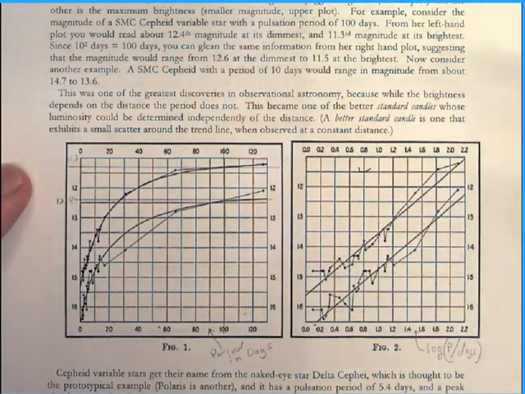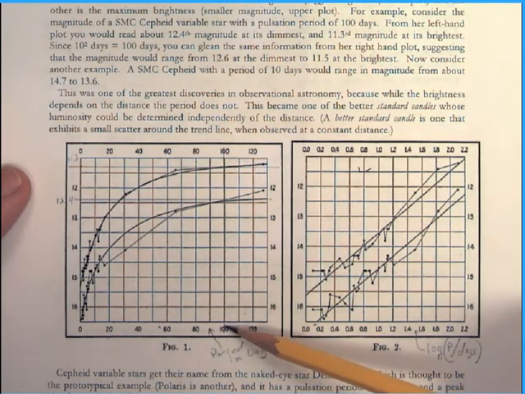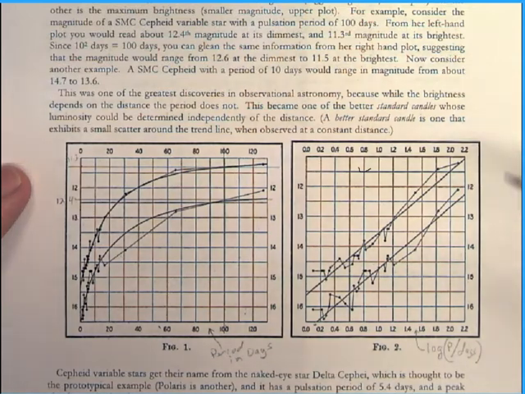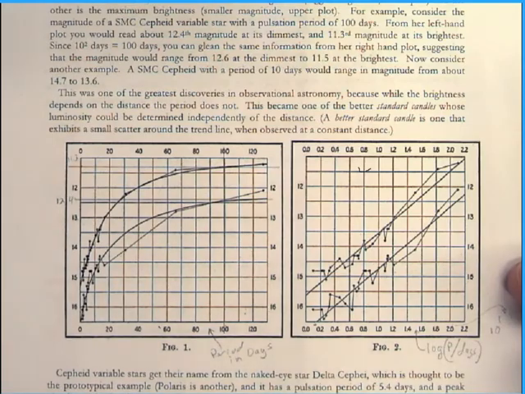Now, the 100 here corresponds to the 2 here, because what this means is that the actual period is 10 to the whatever this power is. 10 squared is 100. So if I follow this up, you can see I have a point there and a point there on the line.